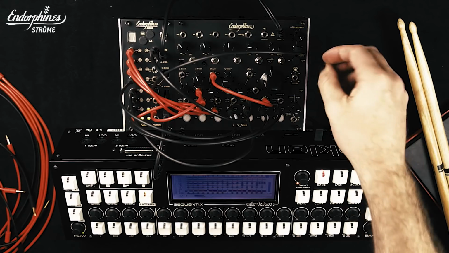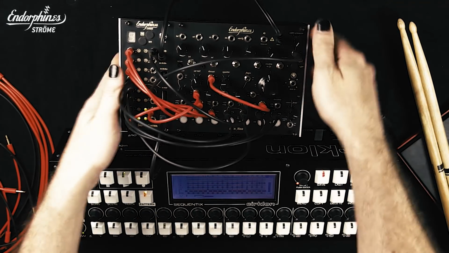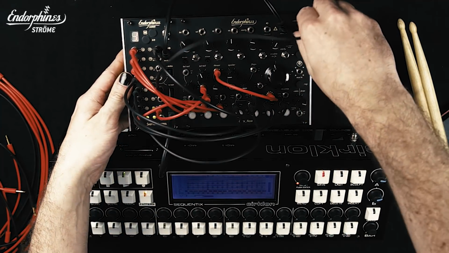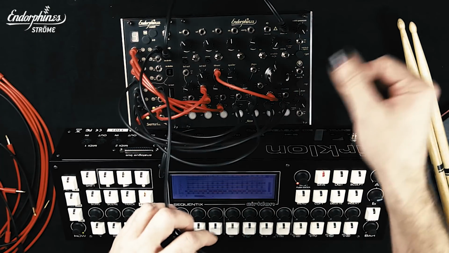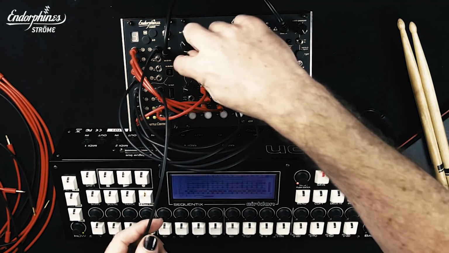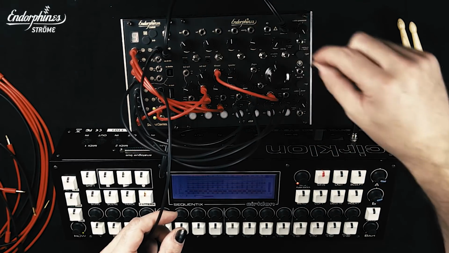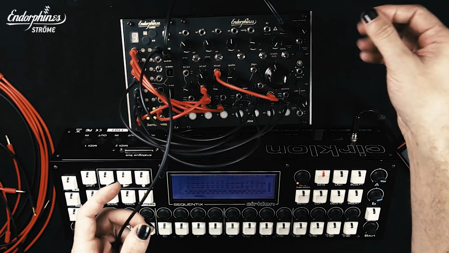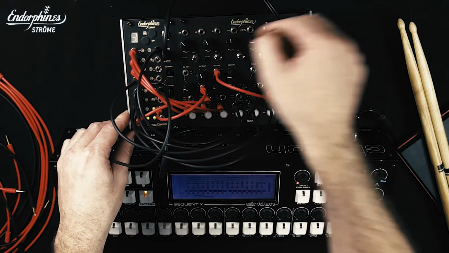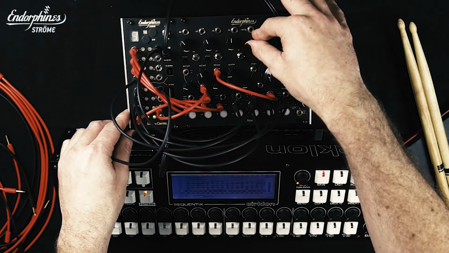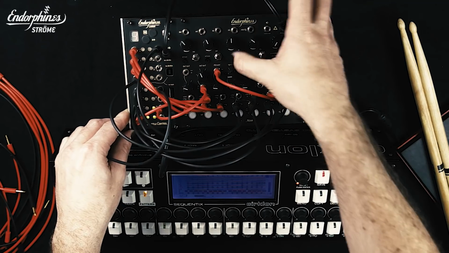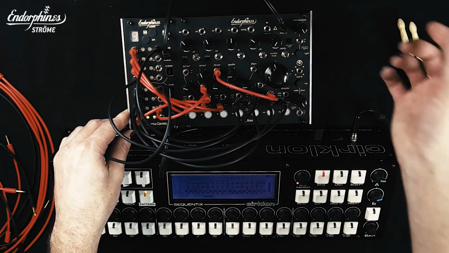Now let's try the effect section. This is without modulation. You have the possibility to say which sound should go in the effect, like the snare, or just the hi-hats. Yeah, or just the bass drum.